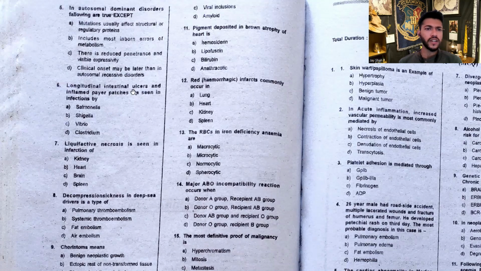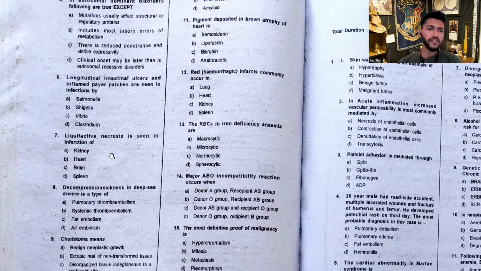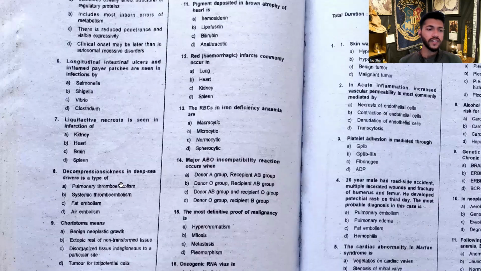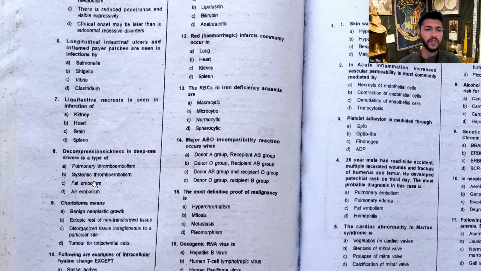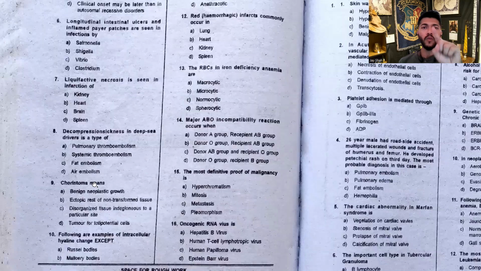Longitudinal intestinal ulcers and inflamed Peyer's patches are seen in typhoid. Typhoid is Salmonella. Liquefactive necrosis seen in brain. Decompression sickness, deep sea divers, air embolism, Caisson's disease, nitrogen. Choristoma means, now what is choristoma? Normal cells, abnormal location. So ectopic rest of non-transformed tissue, that is choristoma. Disorganized tissue indigenous to a particular site is hamartoma.